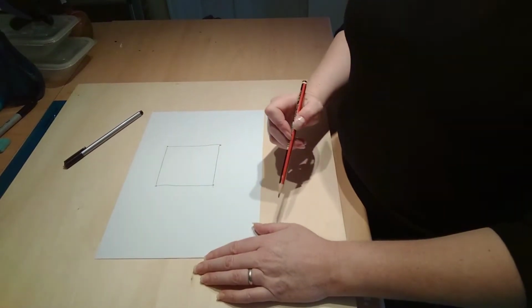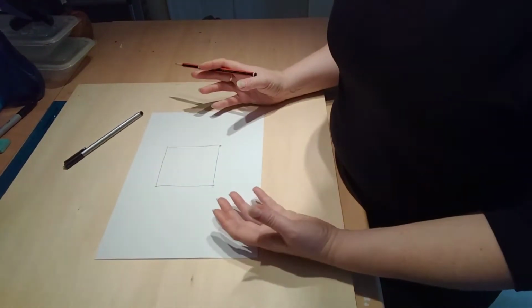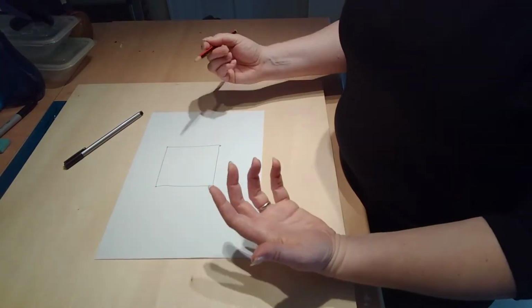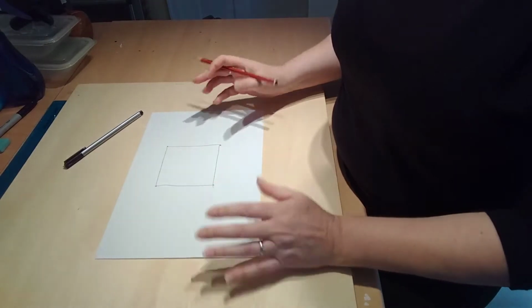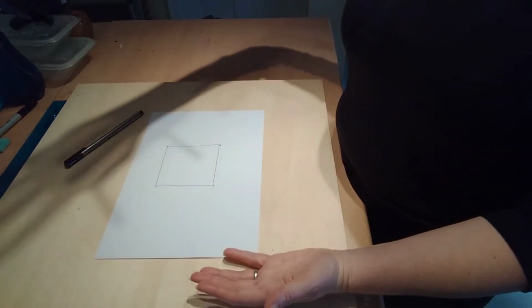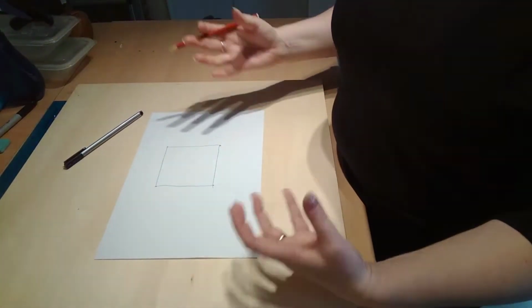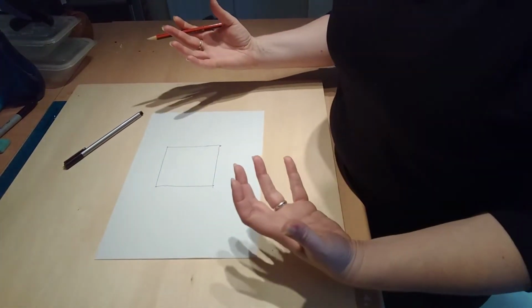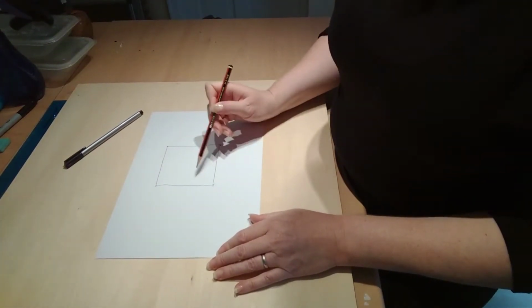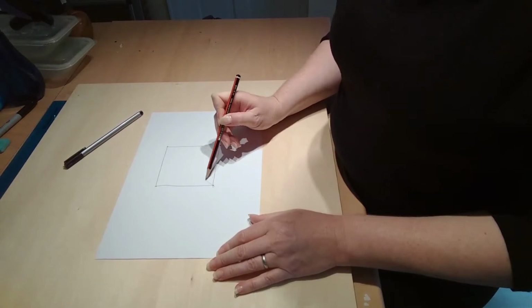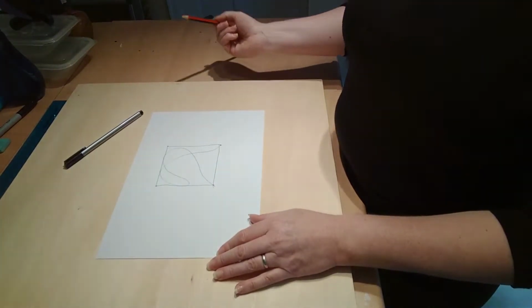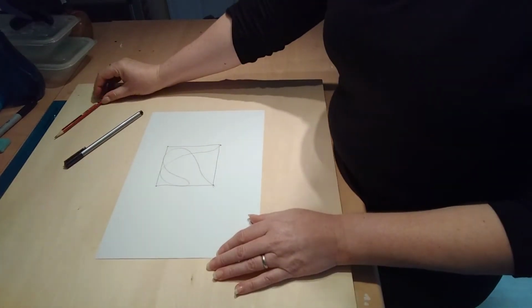Okay, and then what I want to do is to create a framework for my design, and in Zentangle they refer to this framework, this random framework, as a string, with the idea being that if you were to drop a string down onto a piece of paper, the forms that it would create would be quite random. Okay, so we're going to take the same approach, but we're going to draw a string. So I'm not going to overthink it, and I'm just going to create a string within my square.